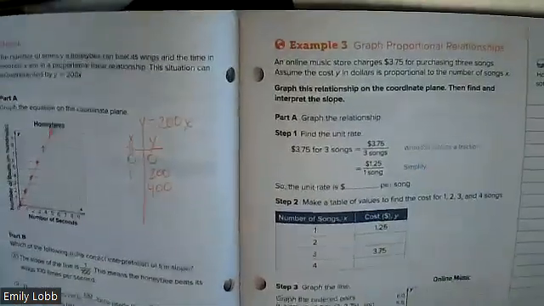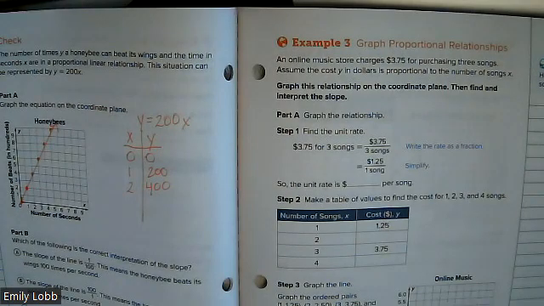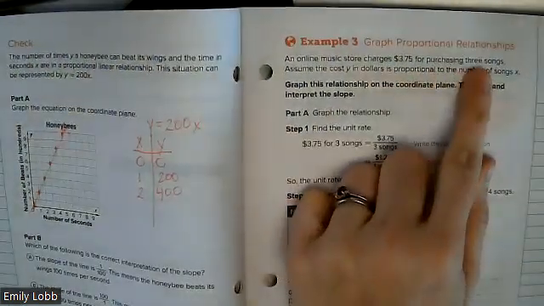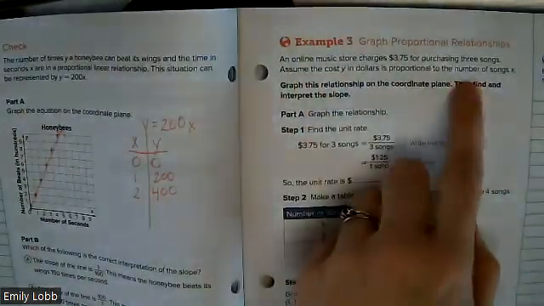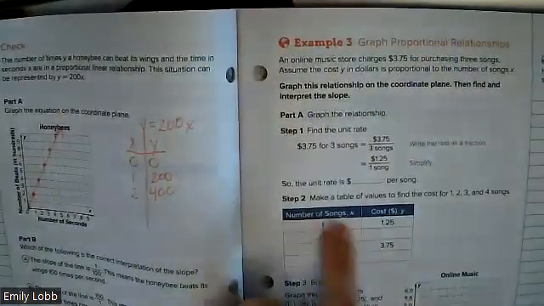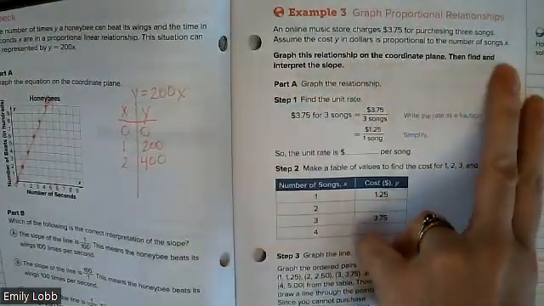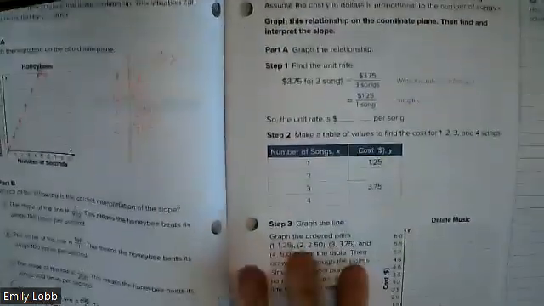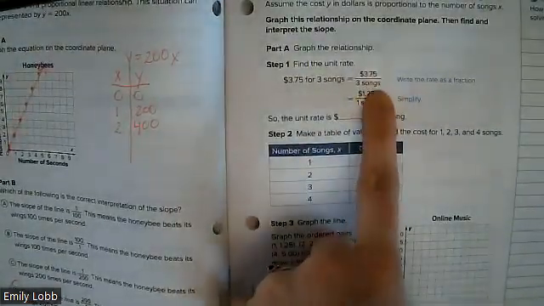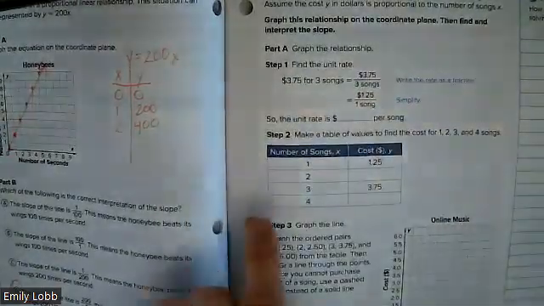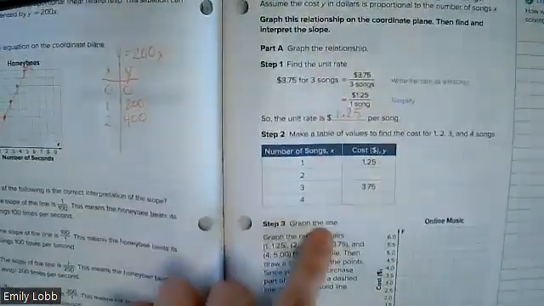All right, example 3. An online music store charges $3.75. So we're kind of adding in some decimals here for purchasing 3 songs. Assume the cost y in dollars is proportional to the number of songs. That means it starts at 0, 0. There's no added fee. So graph this relationship on the coordinate plane, then find and interpret the slope. So they already did this division for us. $3.75 divided by 3 is $1.25 per song. So the unit rate is $1.25 per song.